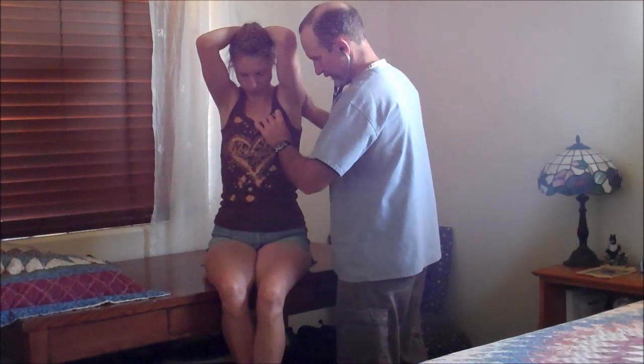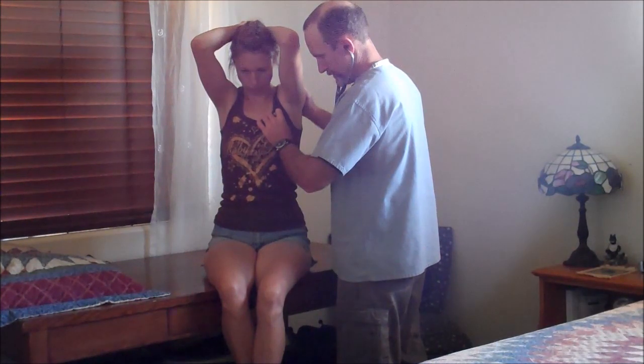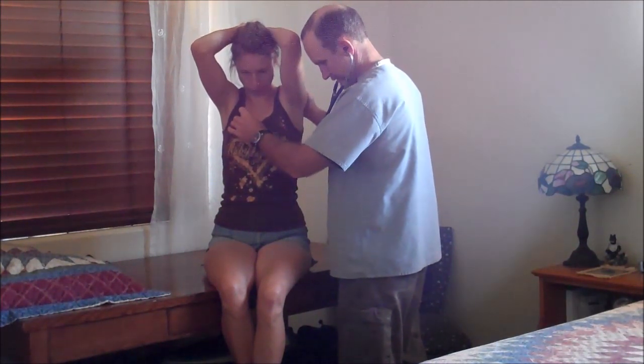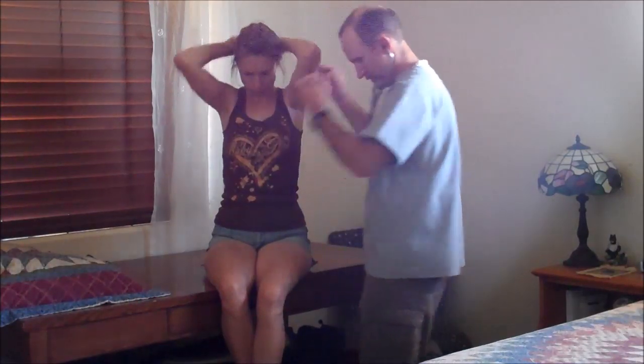There again, comparing side to side. Bring your arms down. So lung sounds are clear to auscultation, not hearing any adventitious lung sounds, not hearing any rubs, nothing out of the ordinary.